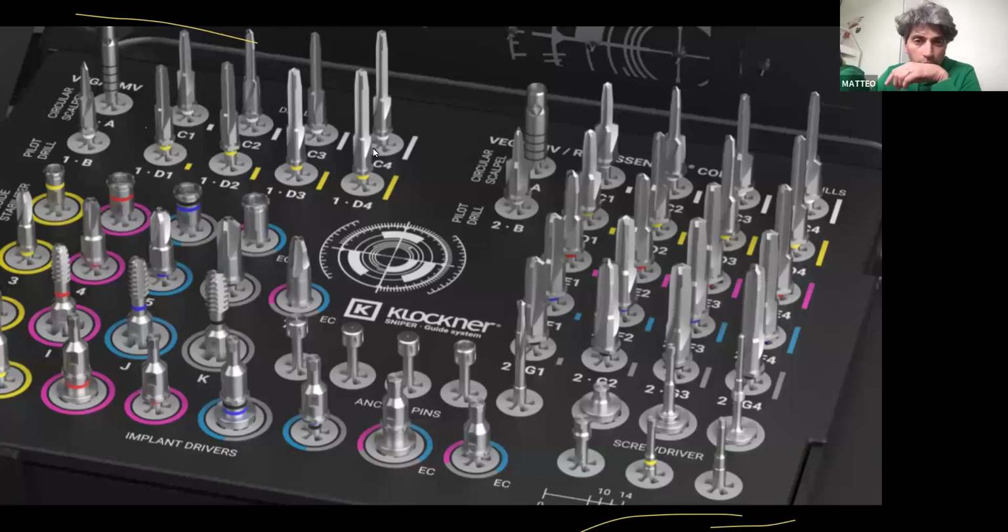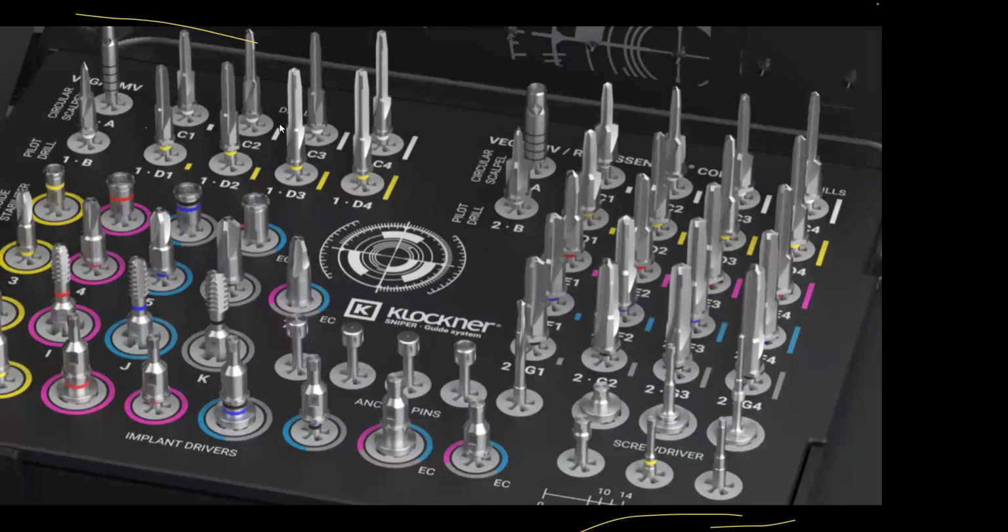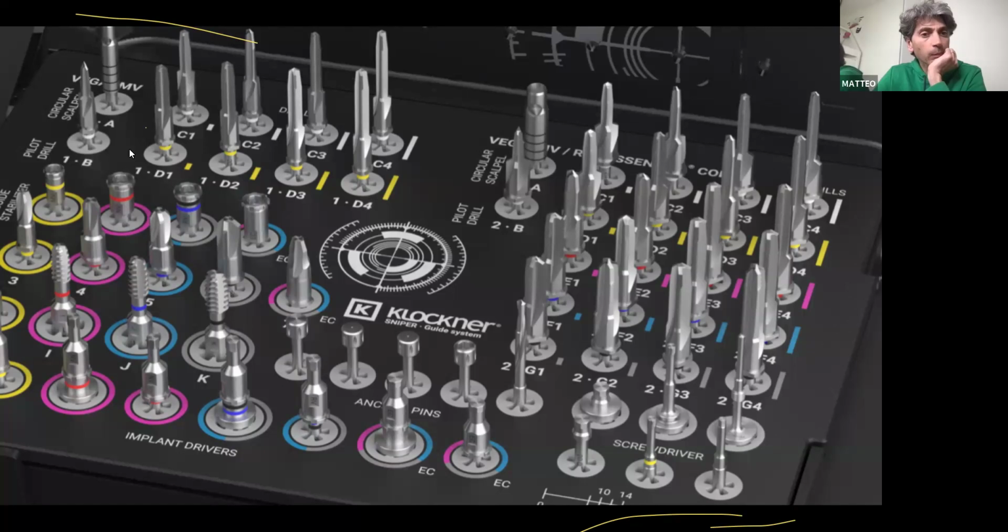A question: can you see the arrow? Yes. Okay. So this yellow part is only for 3.1 implants, VEGA and VEGA Plus.